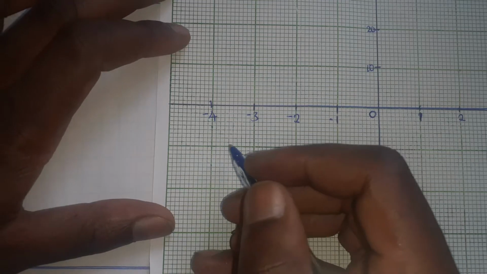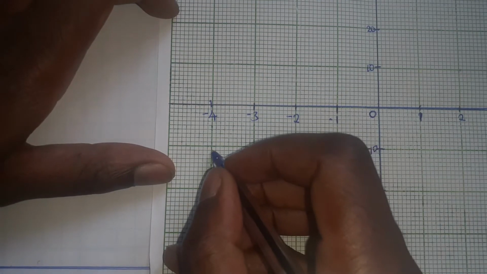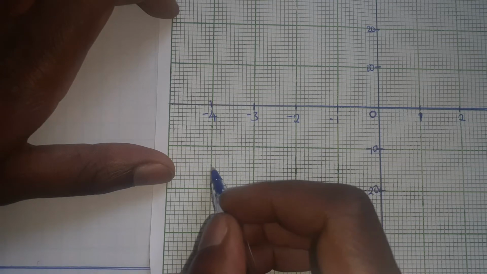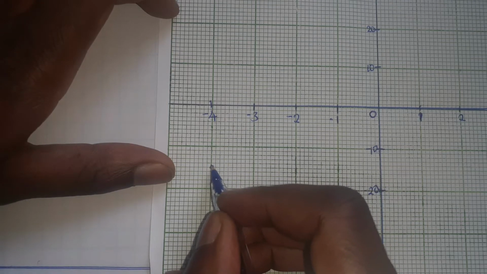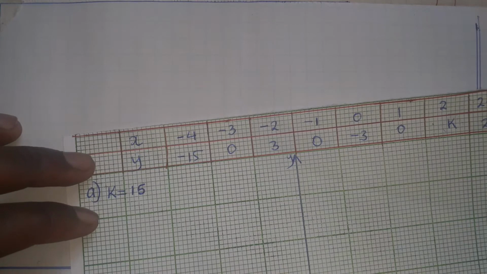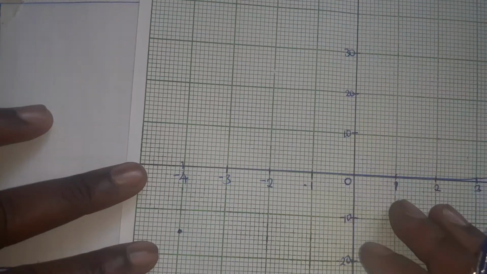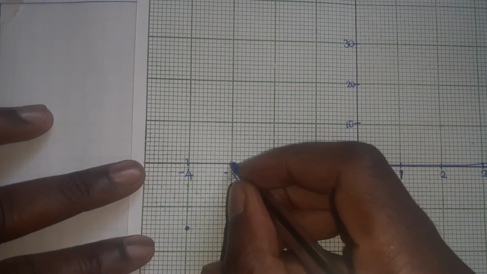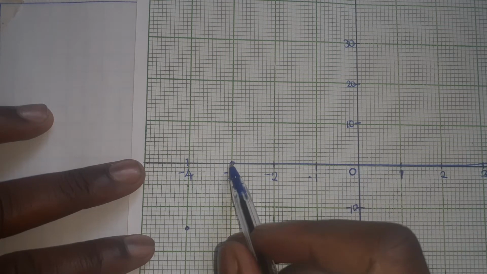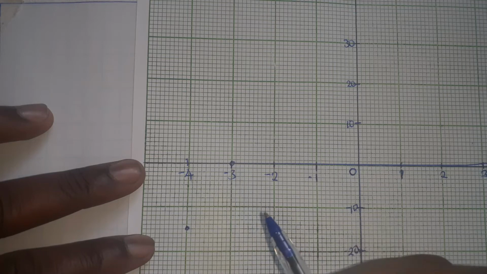From 10 here, we have 11, 12, 13, 14, 15. So this is where we have that point. And the next one is -3, 0. -3, 0, it will still be right here. The y coordinate is 0 here on the x-axis.